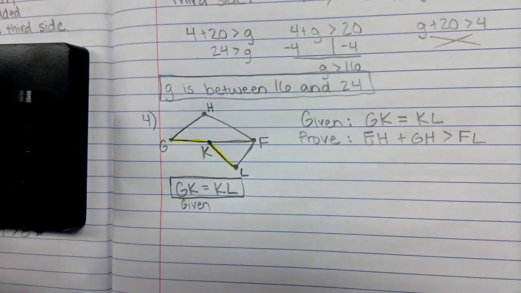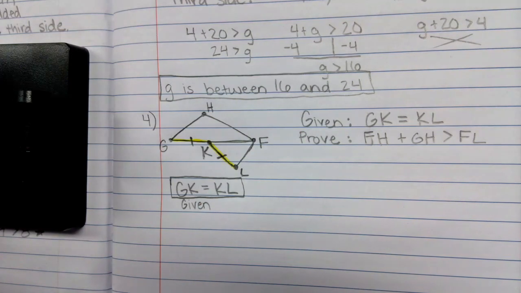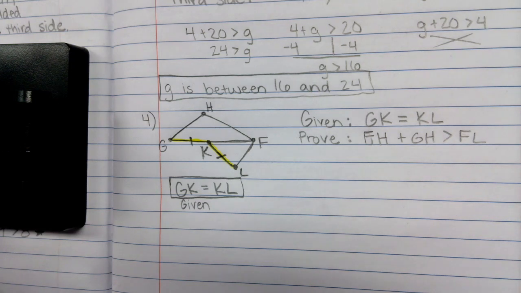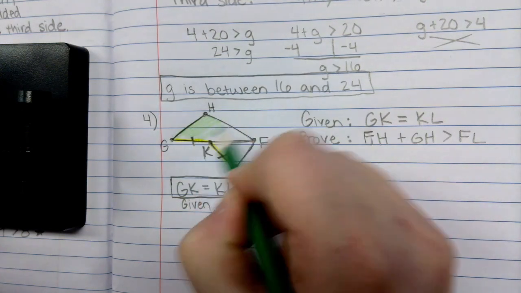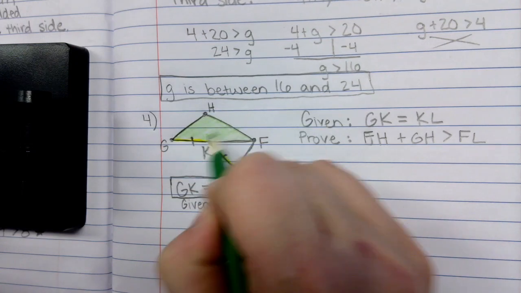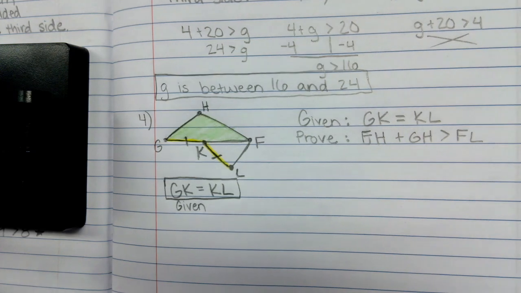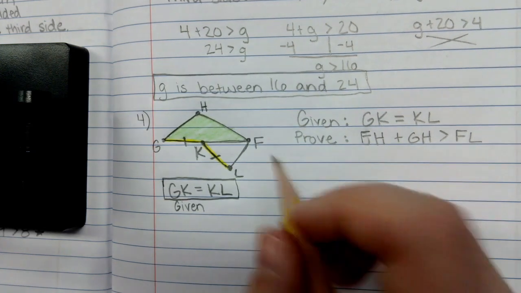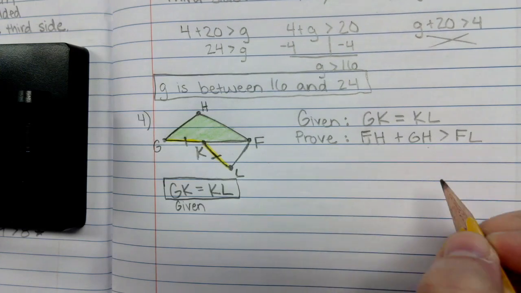All right, now if I take a look at this top triangle, triangle GHF, eventually I want to look at FH and GH. That's our goal. FH and GH are two of the sides, and they have to be bigger than the third side.